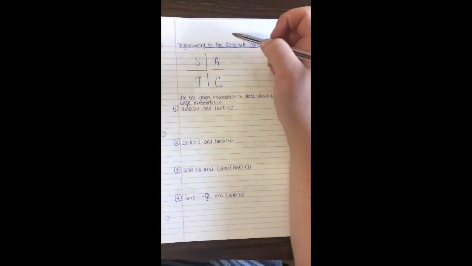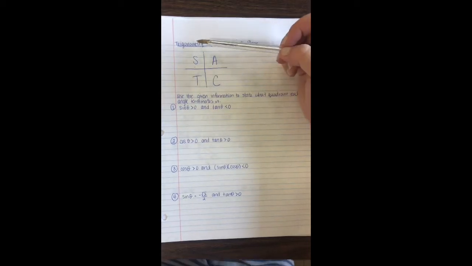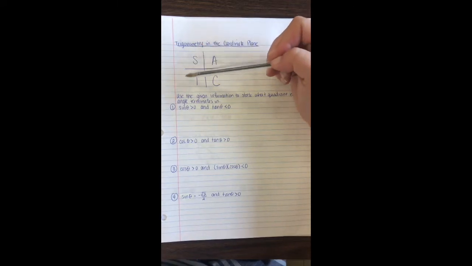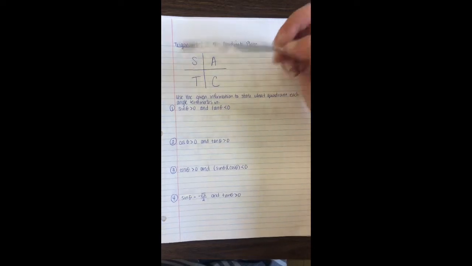Okay, so we are now going to start talking about trigonometry in the coordinate plane. Trigonometry, obviously, is SOH-CAH-TOA, which will come in handy in a little bit. But for right now, you're basically just going to be thinking about what happens when I have a sine or a cosine or a tangent value as I rotate around the unit circle.